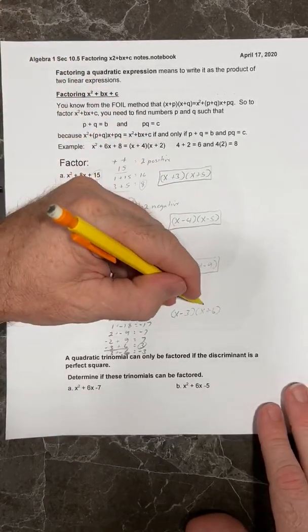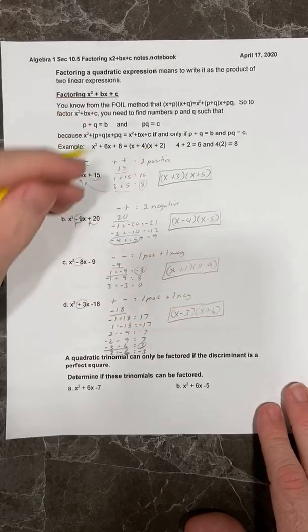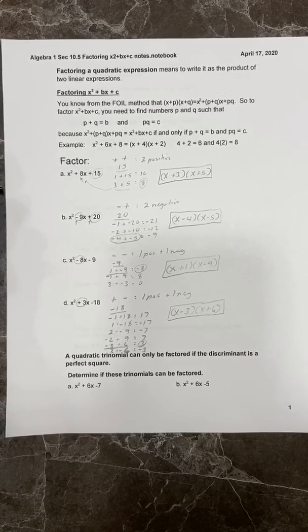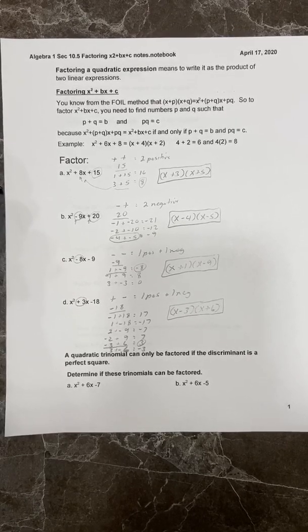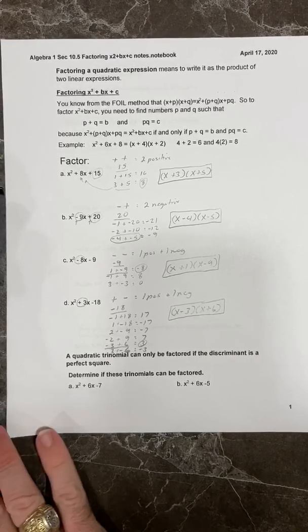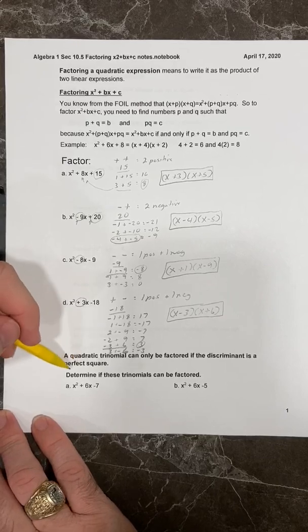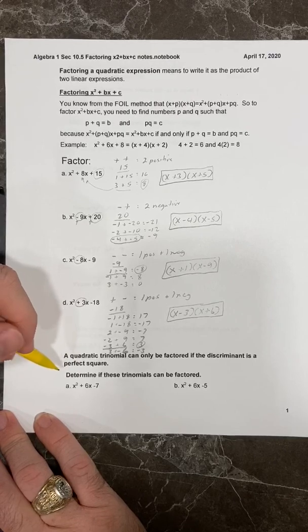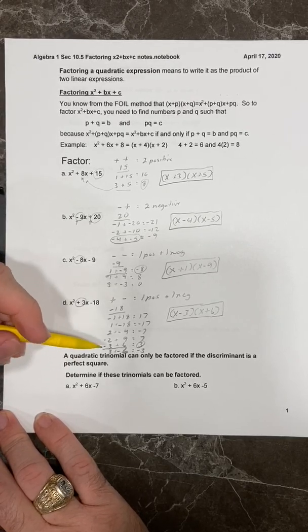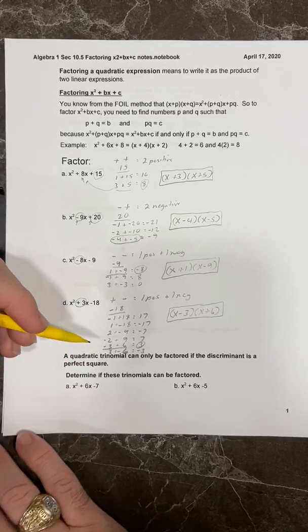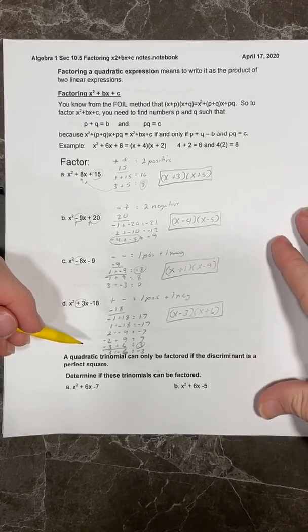All right. And sometimes you might be going through and having a hard time figuring out how to factor a trinomial. And it's possible that a trinomial will not factor. One way we can check to see if it factors is to use the discriminant and see if the discriminant is a perfect square, and if it is, then we know that trinomial will factor. If the discriminant is not a perfect square, then it is not factorable.